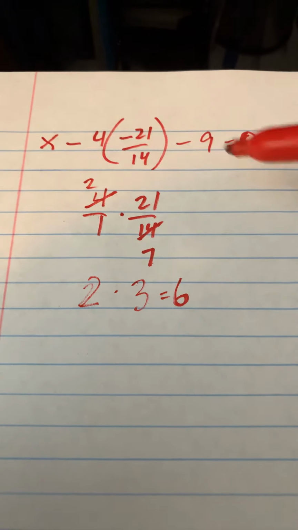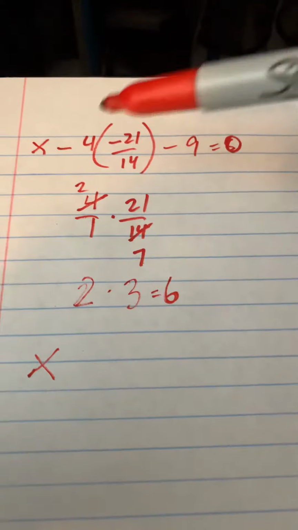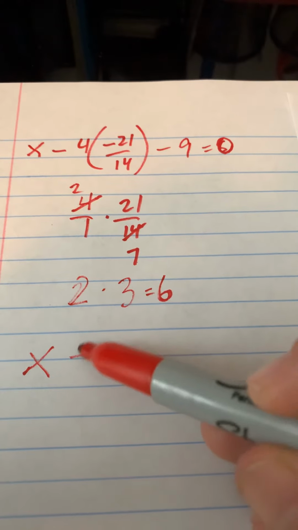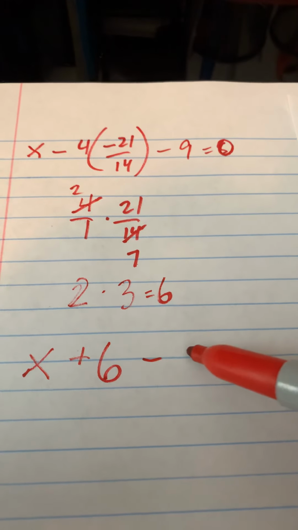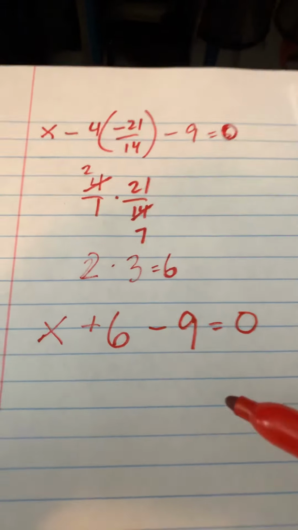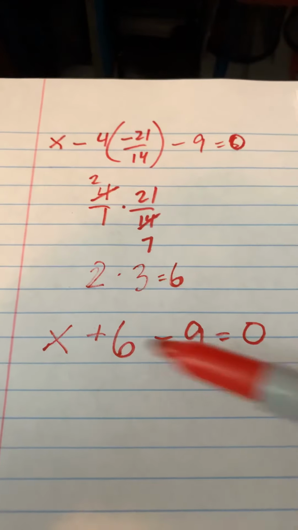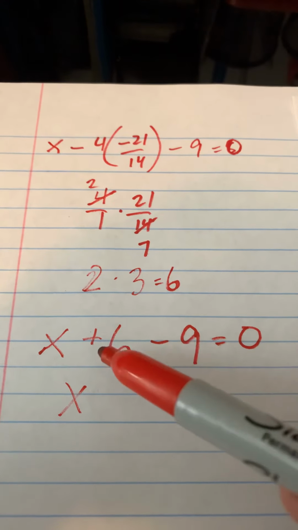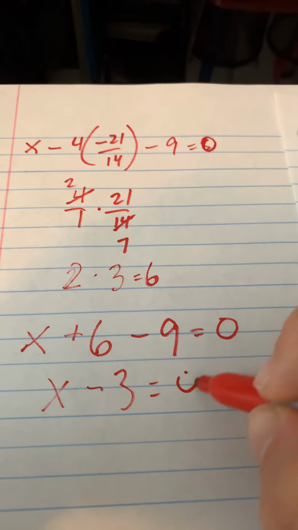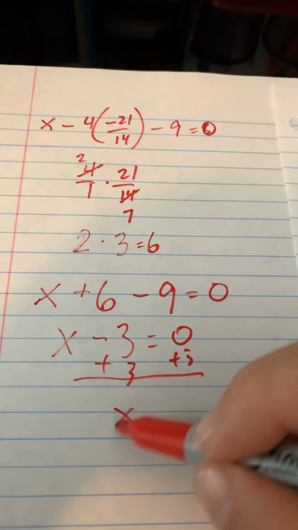So don't forget about the rest of your equation though. Now what we got? We have x. We took this negative 4 and all of this right here became positive 6 minus 9, equals 0. Okay, so now we need to solve for x. If we combine our like terms, that's x, and then 6 minus 9 is negative 3 equals 0. So we add 3 to both sides and get x equals 3.